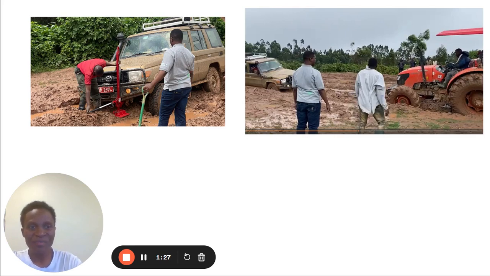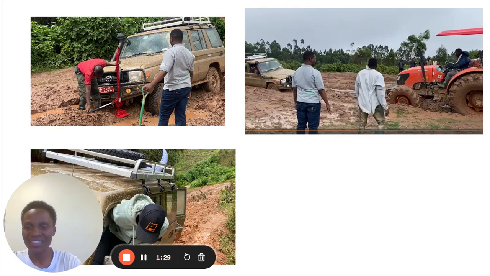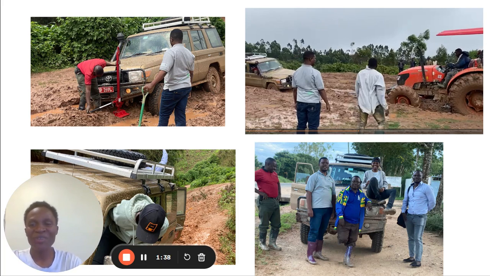Here is where the tractor came and pulled us out, but you can also see me getting out of the window because now the car door is blocked by the mud. And because we are a happy and motivated team in the field, here we are back and we have successfully visited all the villages as planned.